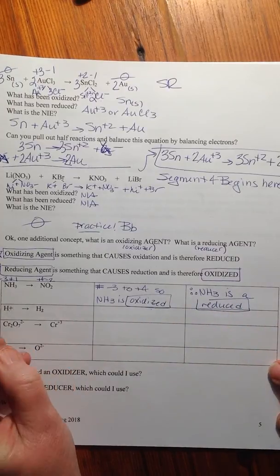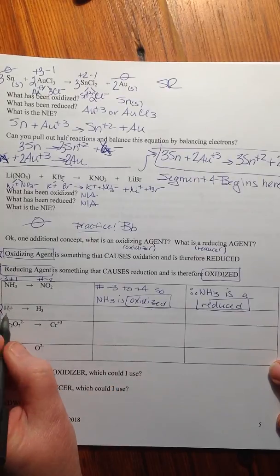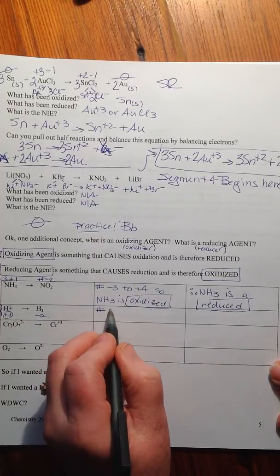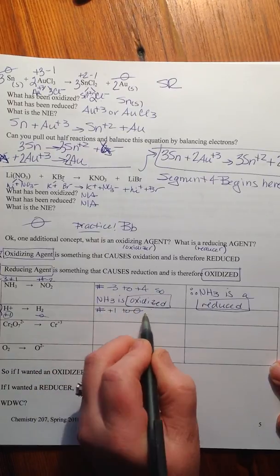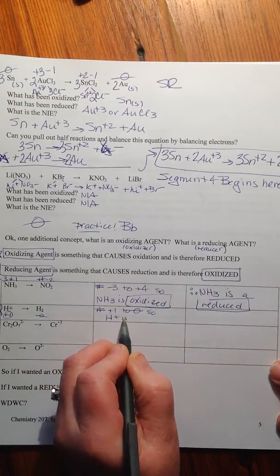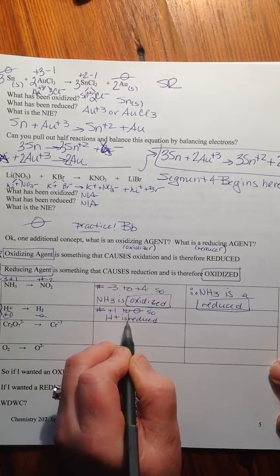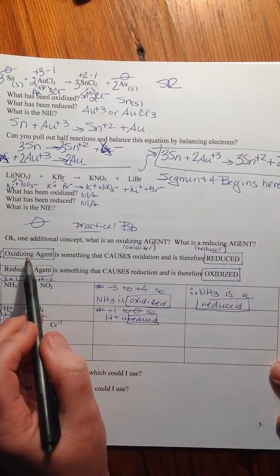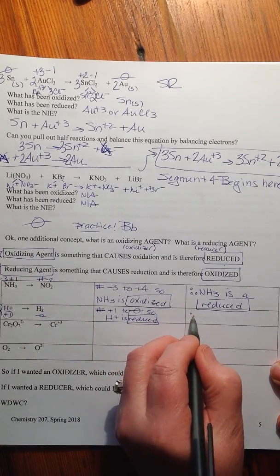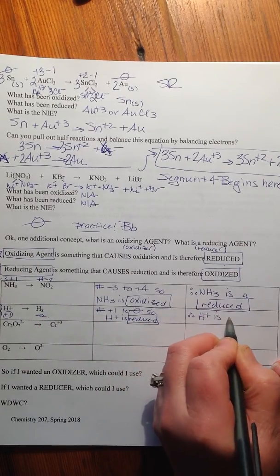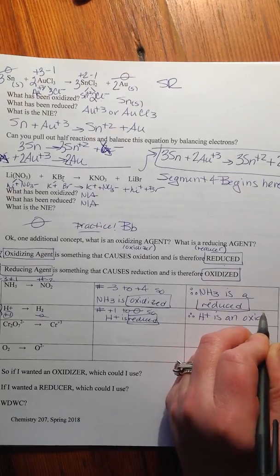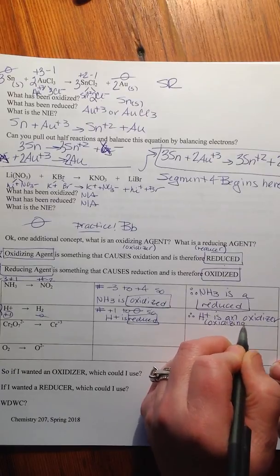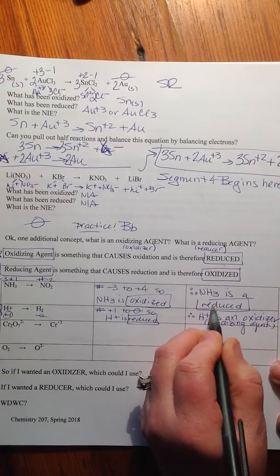H plus to H2, if we want to balance it, we certainly can. This goes from +1 to 0. So the number goes from +1 to 0, so H plus is reduced. If it is reduced, it acts as an oxidizer. Therefore, H plus is an oxidizer or oxidizing agent, just like our reducer is a reducing agent.